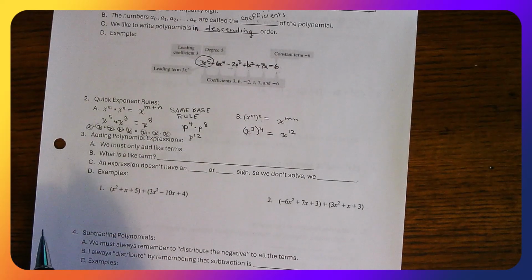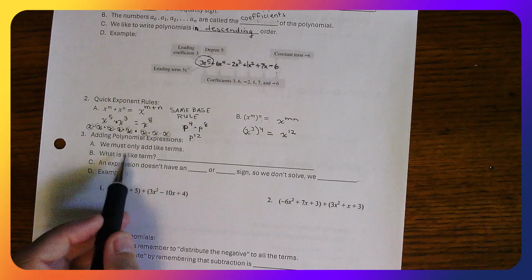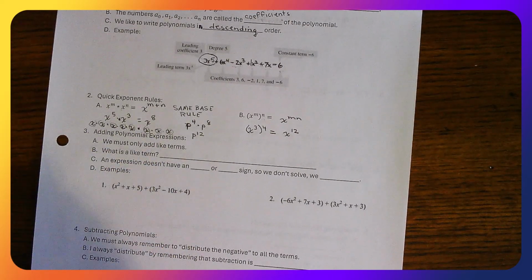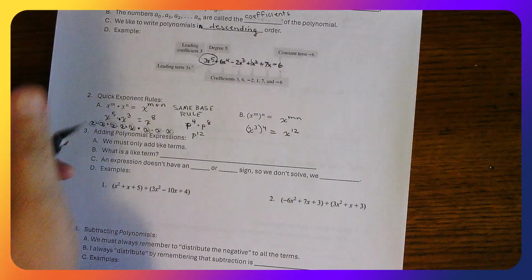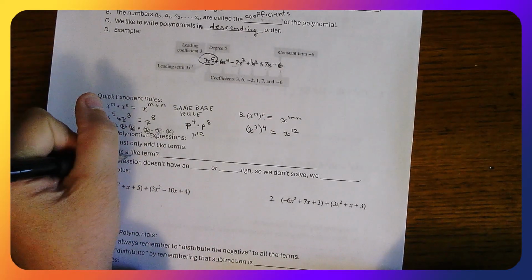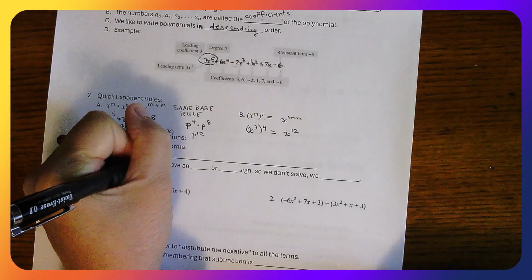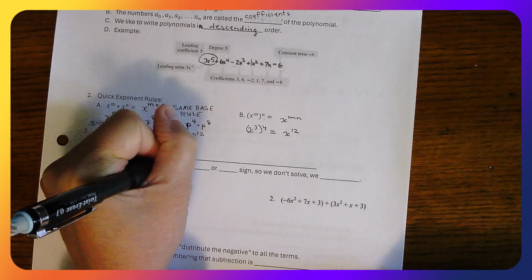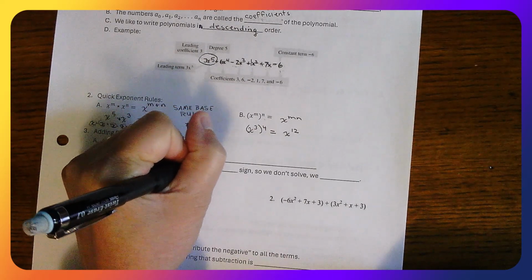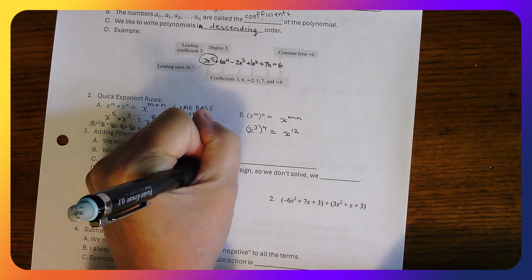Okay, now let's talk about adding polynomial expressions. We must only add like terms or subtract like terms, but we'll get to subtraction. So what is a like term? Well, like terms have the same variables to the same power.